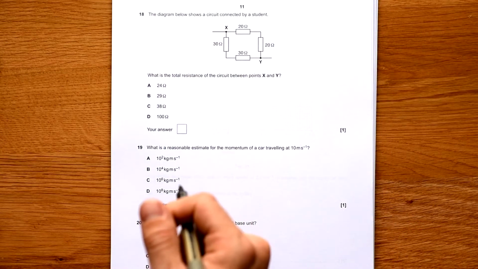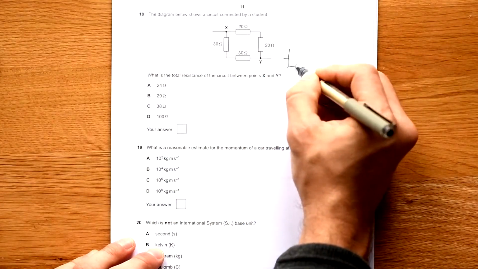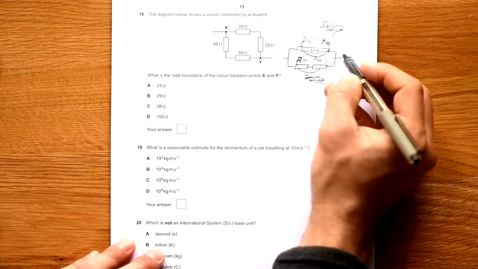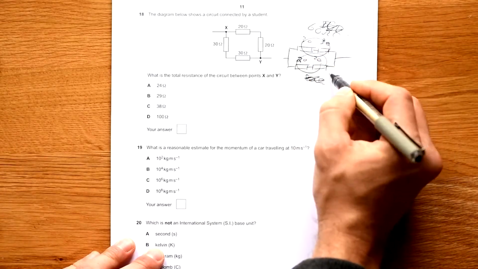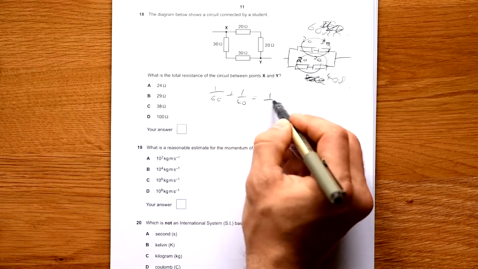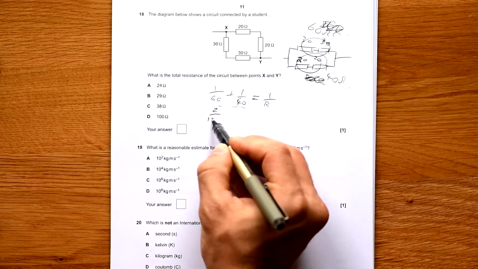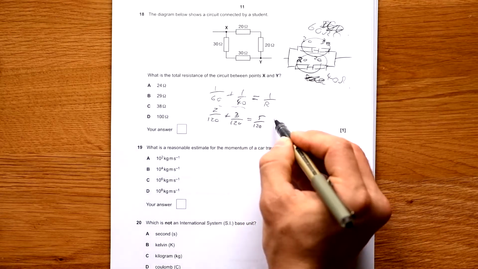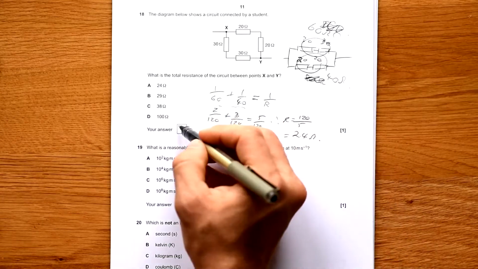18. The diagram below shows a circuit connected by a student. What is the total resistance of the circuit between X and Y? So they've drawn it a funky way, but in reality, this is just a parallel circuit with 2 resistors on each branch. And we're going to have 30 and 30 and 20 and 20. So that means that we have 60 ohms here, 40 ohms here. 1 over 60 plus 1 over 40 gives us 1 over R. Let's get this to a common factor of 120, why not? 2 over 120 plus 3 over 120 is 5 over 120, and so therefore R is going to be 120 over 5, so it's going to be 24 ohms.